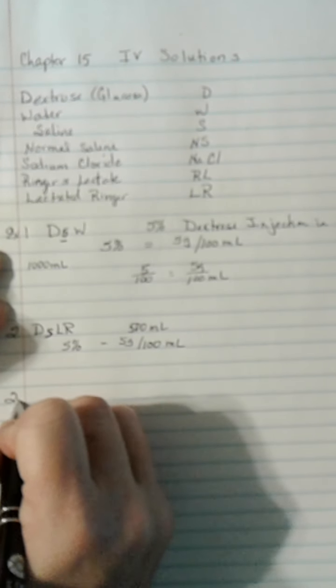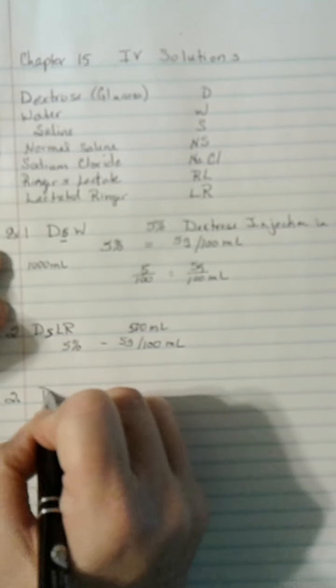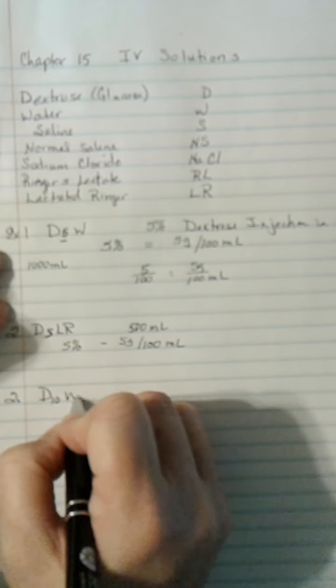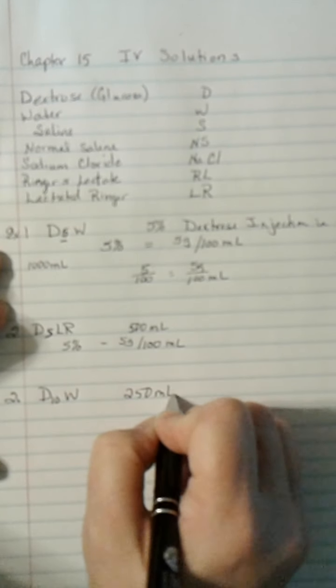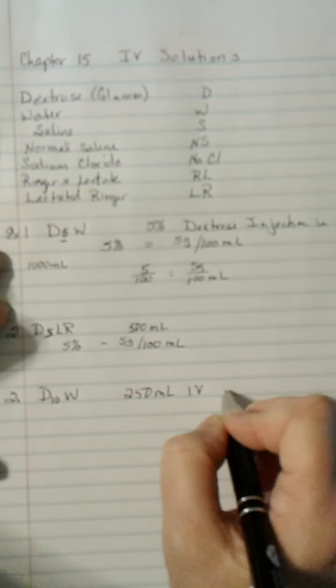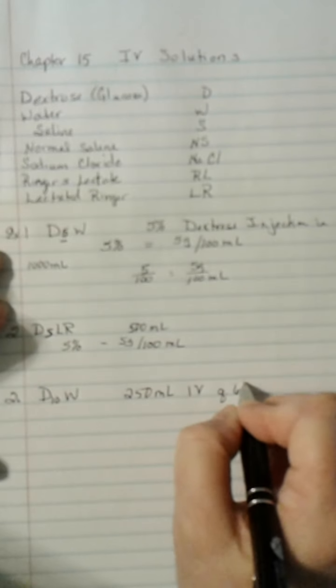But the other number 2, the one I think is on your worksheet, is D10W, 250 milliliters IV every 6 hours. That's your order.